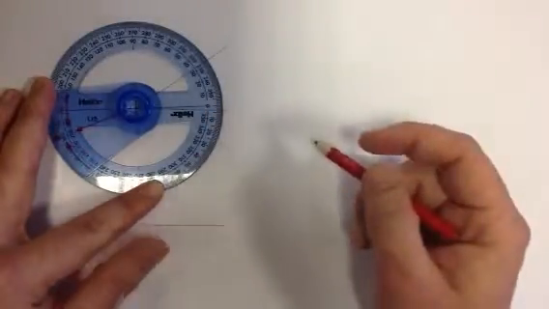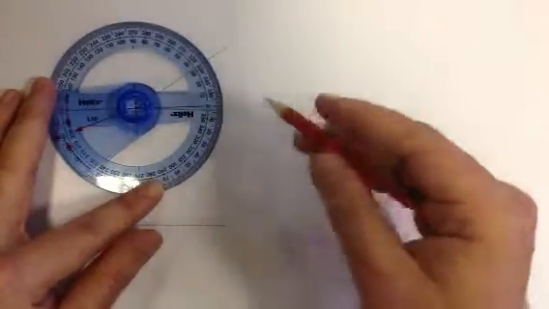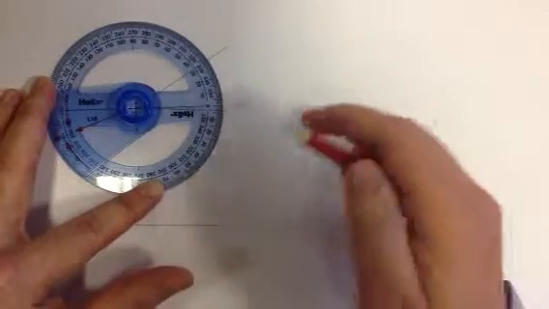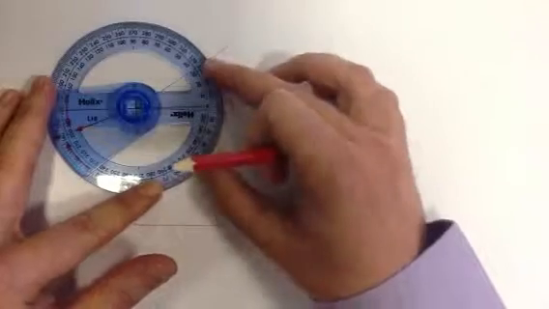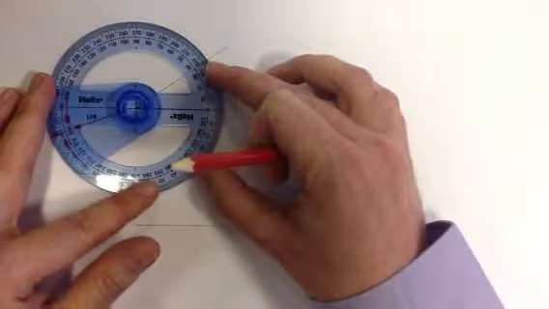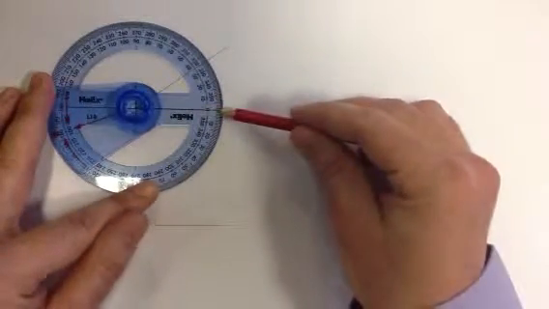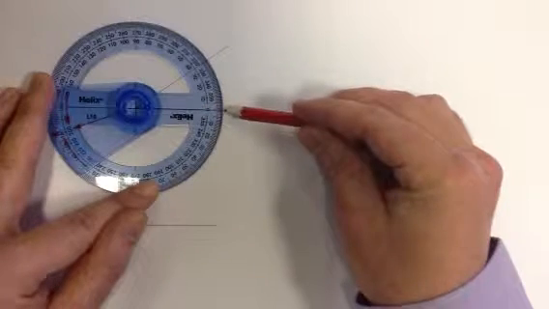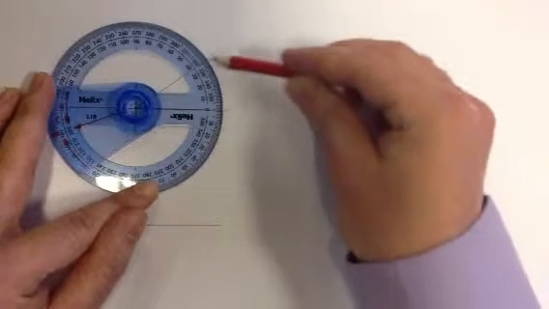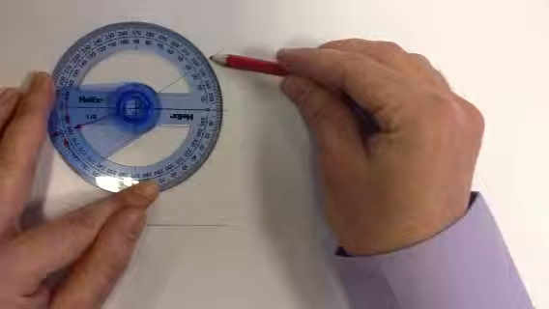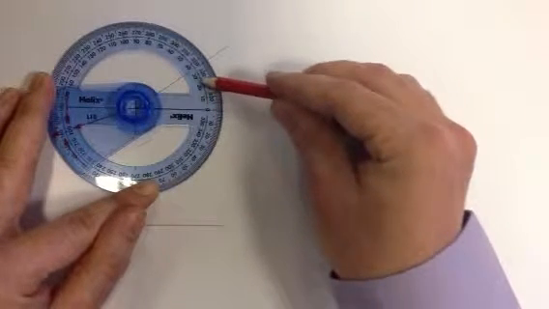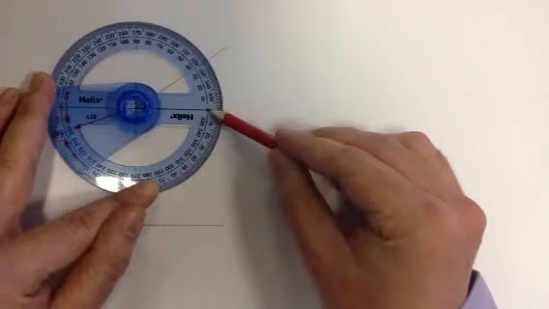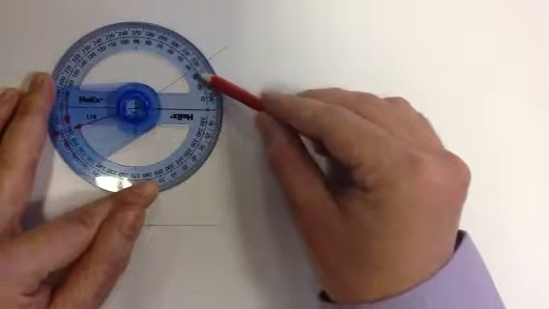I've got my protractor in position. Now what I want to do is, just like when I was measuring a line, I want to measure from 0. Well, in this case, I want to measure my angle from 0. So I place the 0 along the line I want to measure from. Now I'm measuring from this line up to this line. I want to measure from 0 and count up to that line. So you can see in this case, I'm going to use the inside numbers.